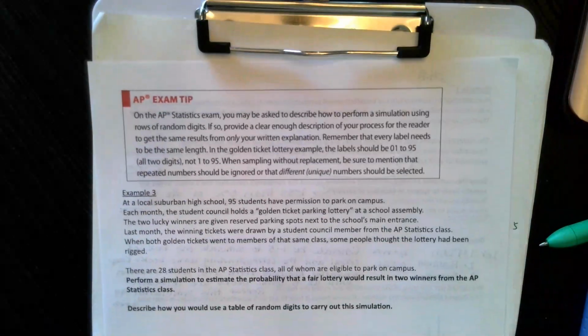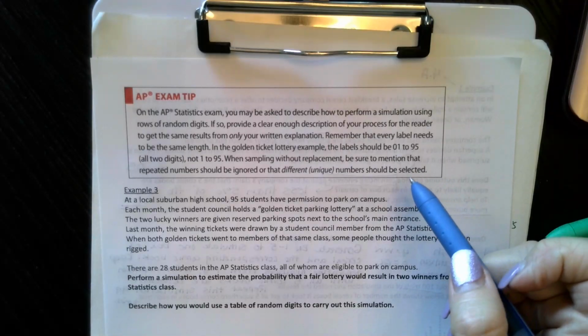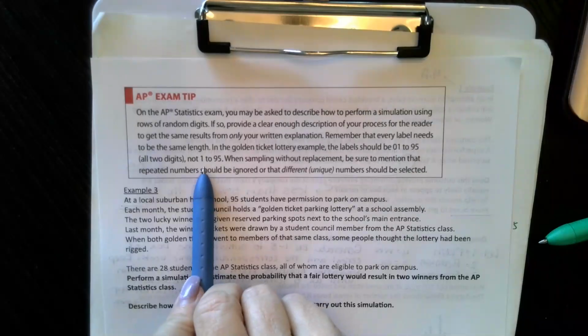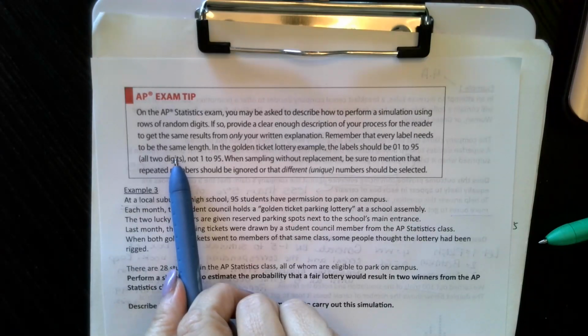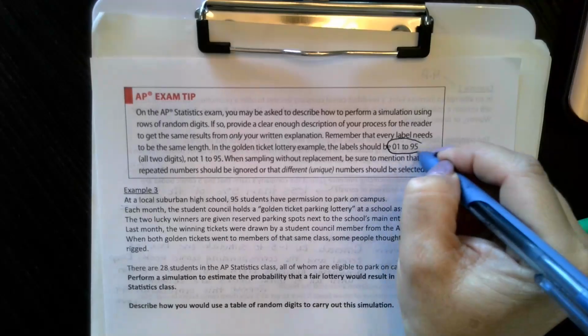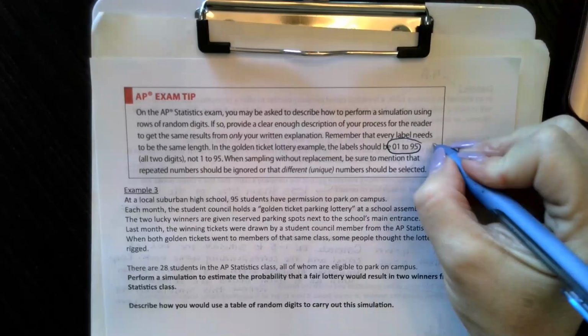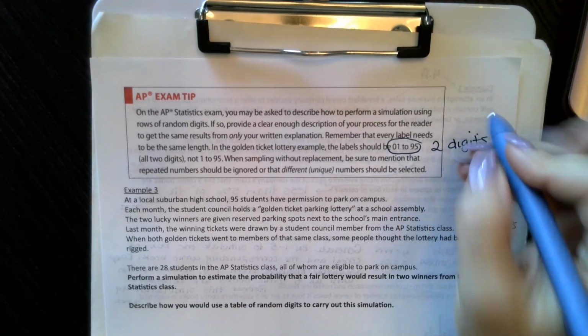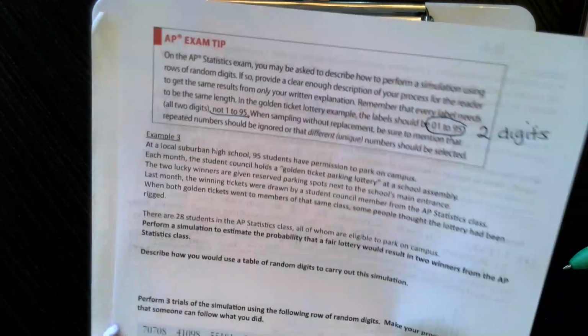Let's try one more. So I pulled this out of your textbook, and I thought that this was really good because I noticed in the last unit, a lot of times when you would do a random number generator, you would say generate numbers from 1 to 95. Remember, every label needs to be the same length. So if you're generating numbers from 1 to 95, then our random number generator has to be 01 to 95. So this has to be 2 digits. We can't say 1 to 95. So just remember that. I thought I would throw this in there just as a reminder.